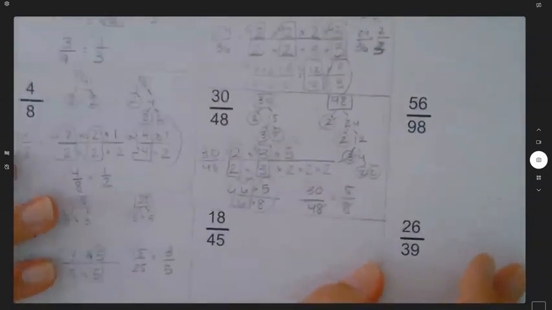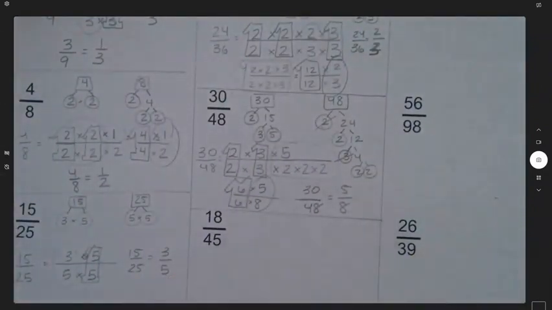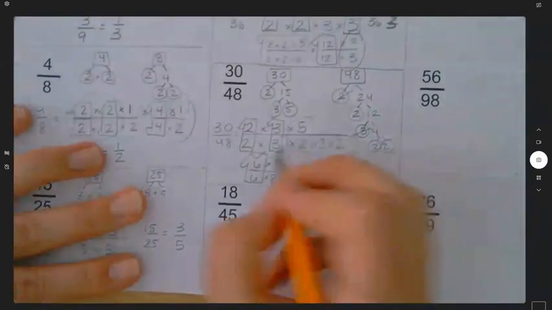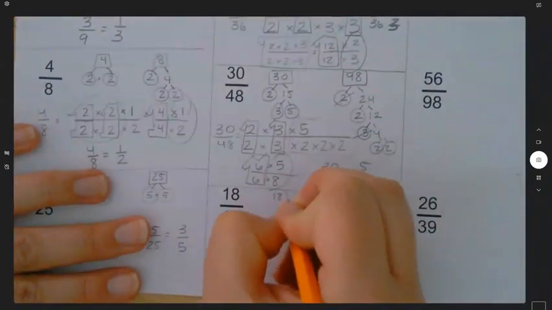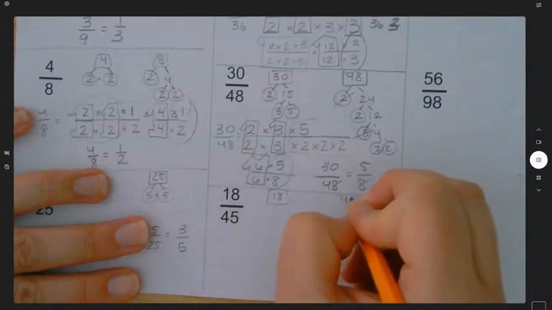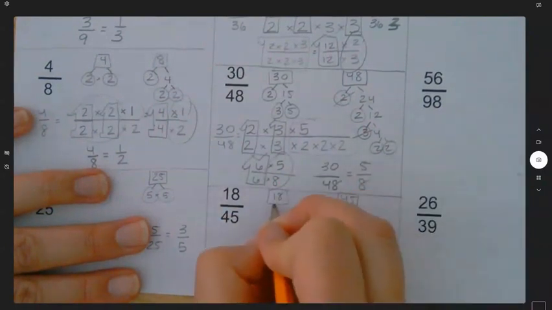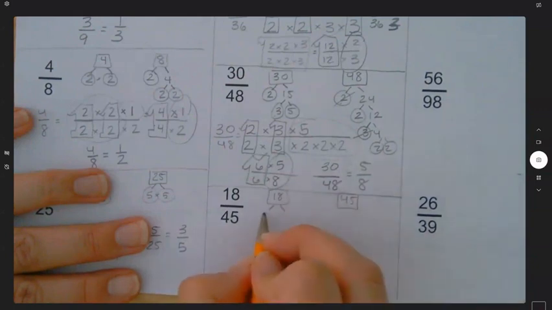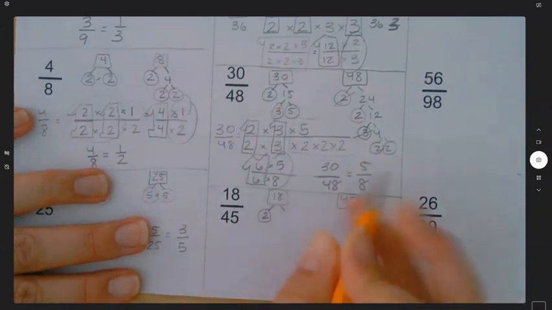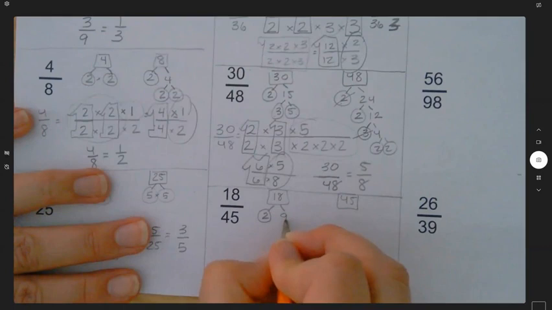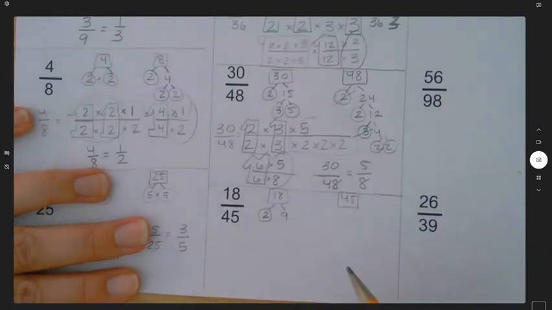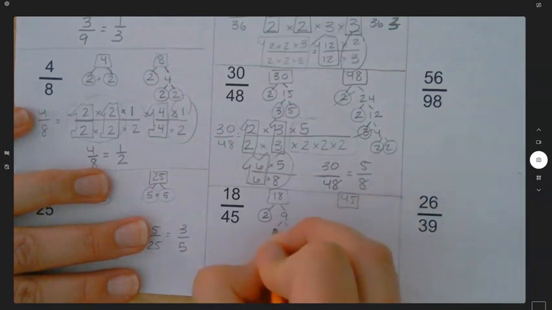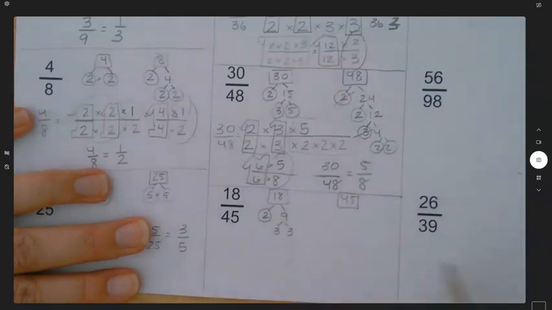All right. And then finally, we have 18/45. The first step is to do our factor trees. Since it's even, I'm going to start with a 2 times 9 is equal to 18. And then 9 can be 3 times 3, which are both prime factors.